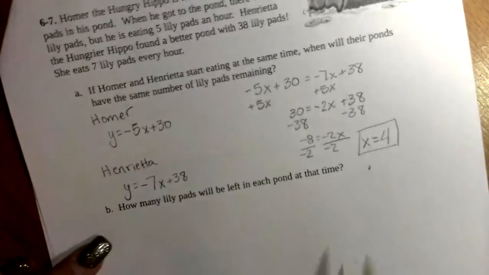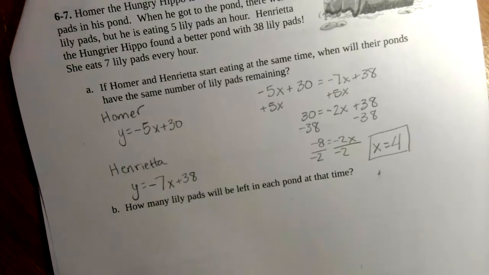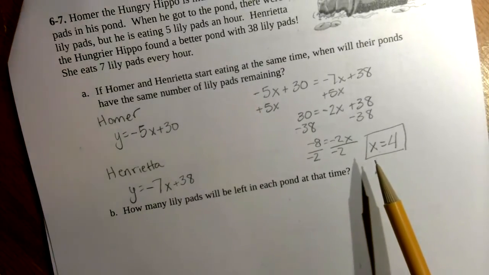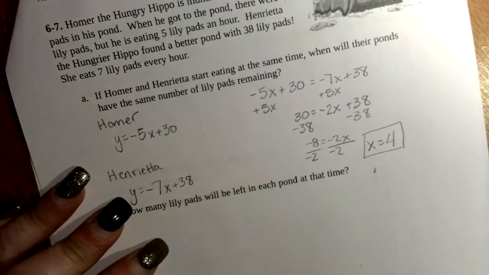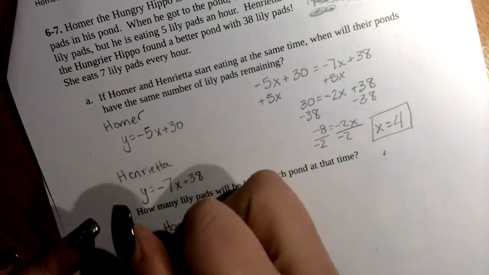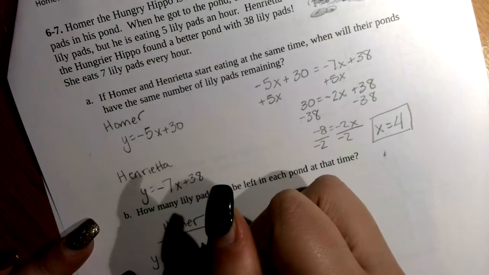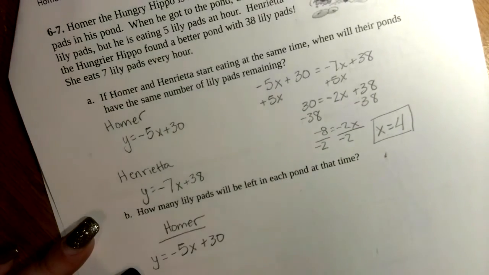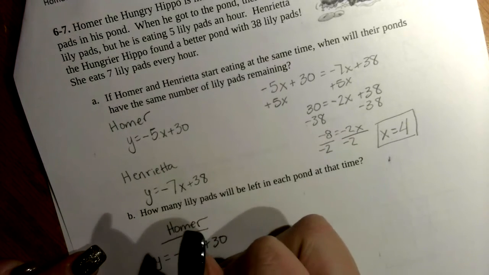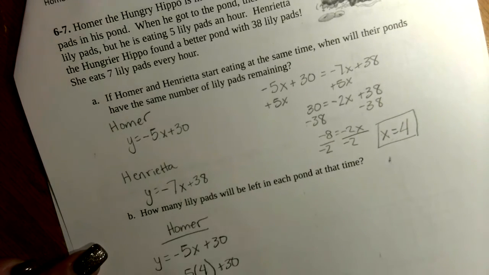Okay, letter B. How many lily pads will be left in each pond at that time? Well, basically that's asking for my y value. So I need to plug this into the equations up here and solve. I'm going to plug it into Homer's and into Henrietta's, and we'll see what we get. So first Homer. All right, his equation, I like to rewrite it. Negative 5x plus 30, just like that. And now instead of this x right here, I'm going to plug in a 4. So I rewrite it with a 4 as the x. And then I just solve for y.